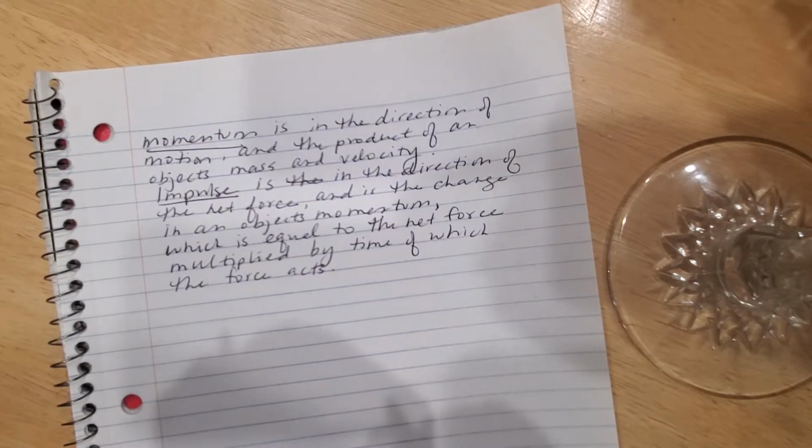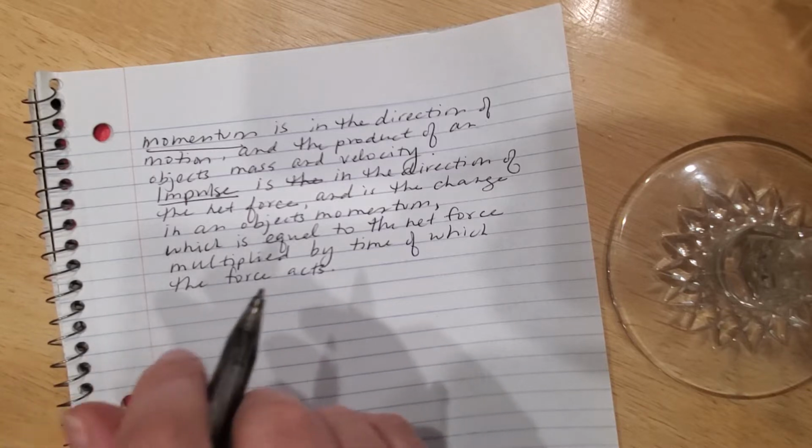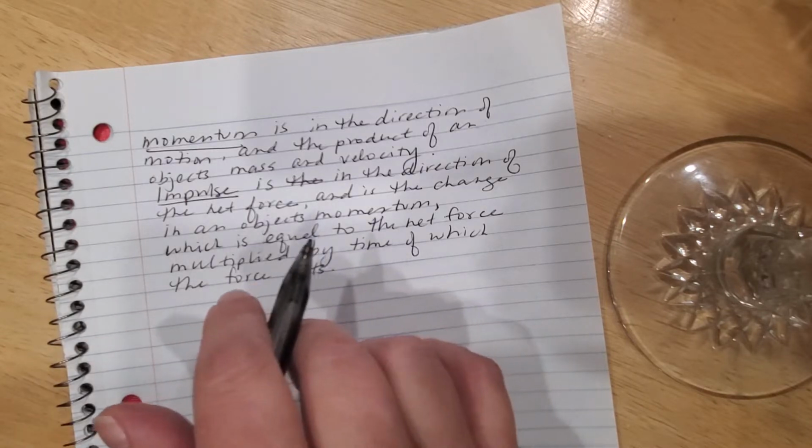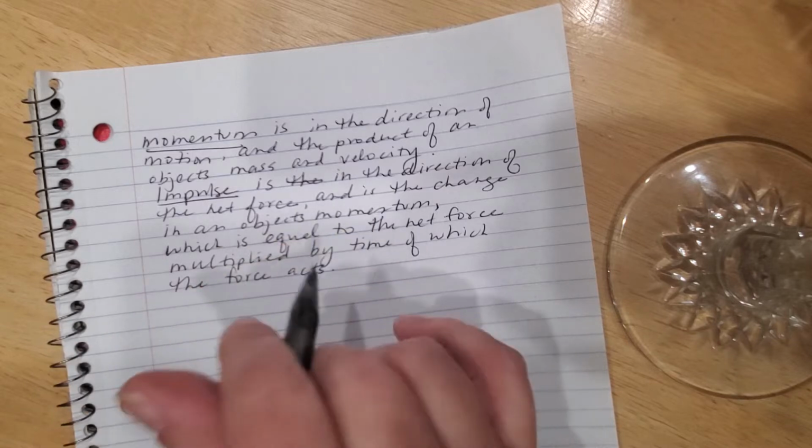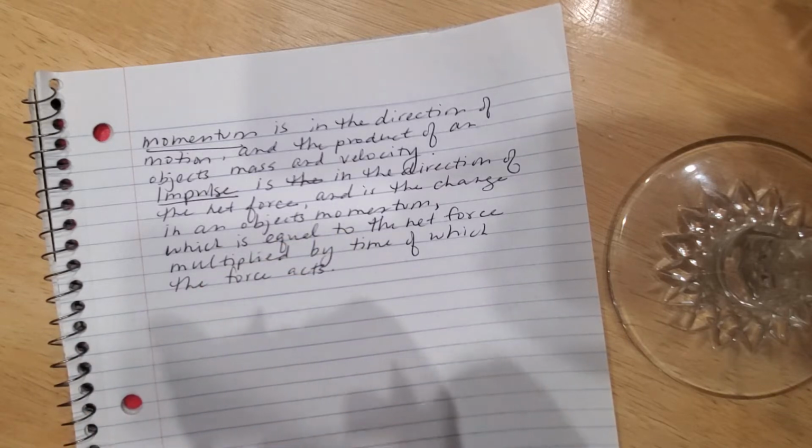I've been calling it impact time and impact force to help you differentiate between like the time of a car skid or the whole system time to just the collision time.